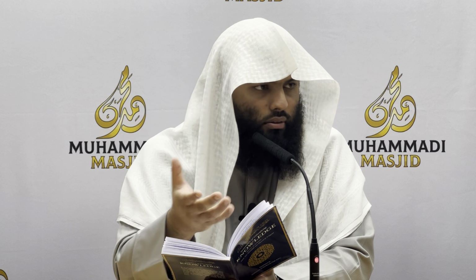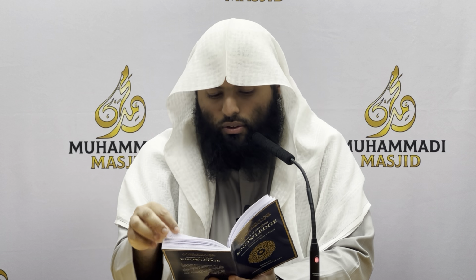It depends on the type of action. If the action is a fully connected action, like salah, just one fully connected action that you can't break up, then it is nullified. If it's an action which has different parts, like you give zakah but you split it among ten different people, then the ones that you gave sincerely are accepted, and the ones that you didn't are not accepted.